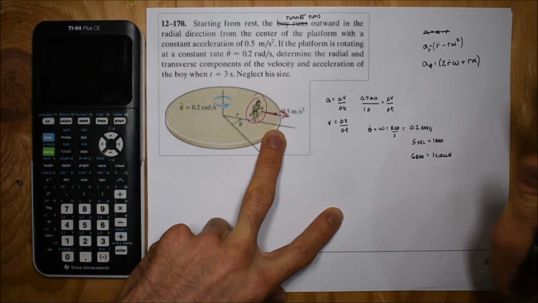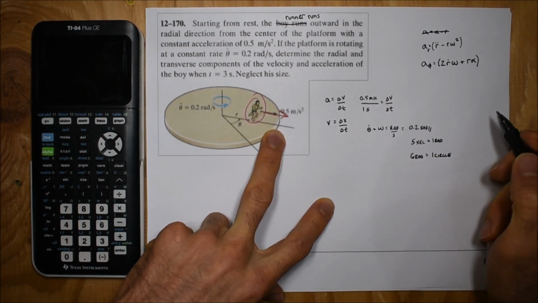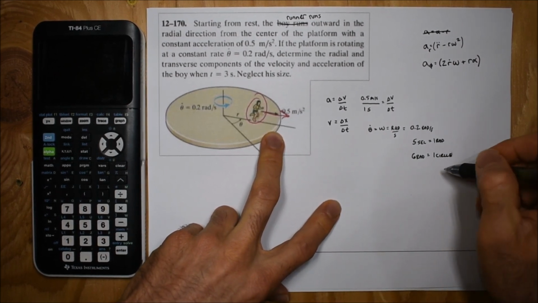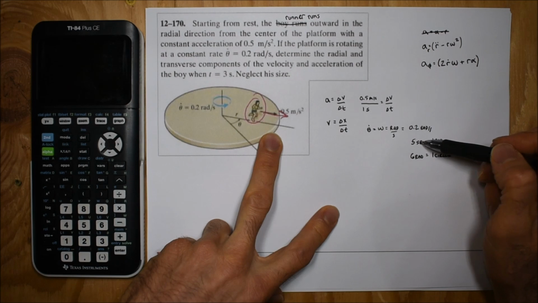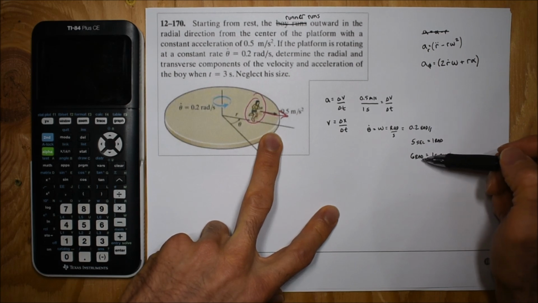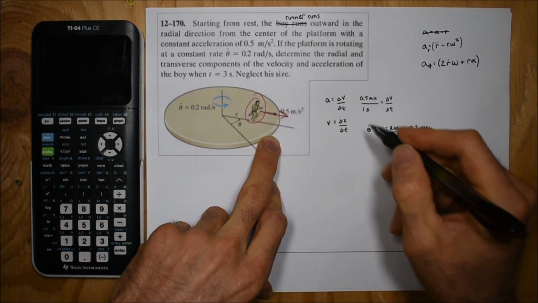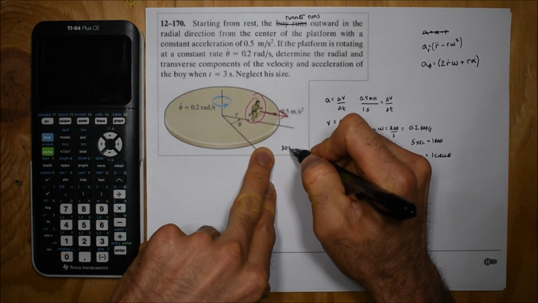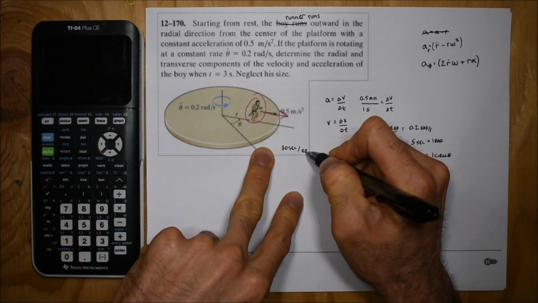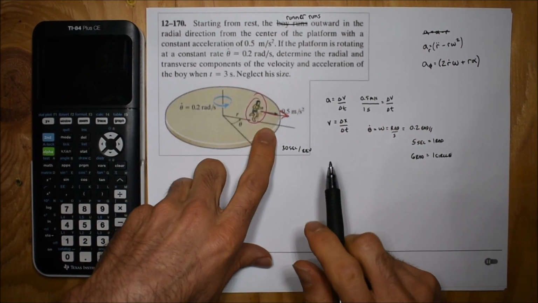If you know 6 radians is equal to a circle, they'll just give you a degree because you know more than everyone else. Now how many seconds will it take? It took 5 seconds to go 1 radian, and a full circle is 6 radians, so it's going to take 30 seconds. So 30 seconds per revolution.